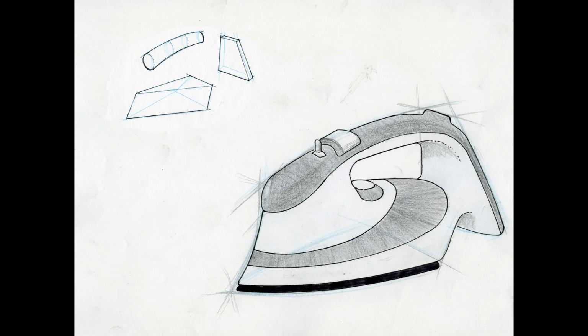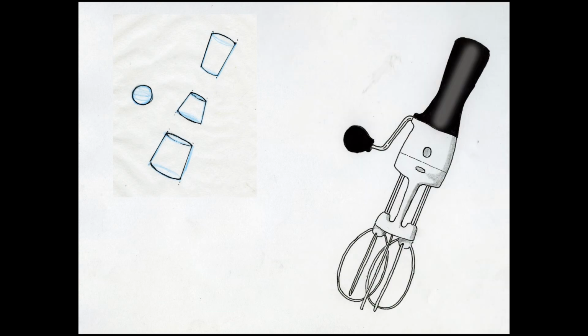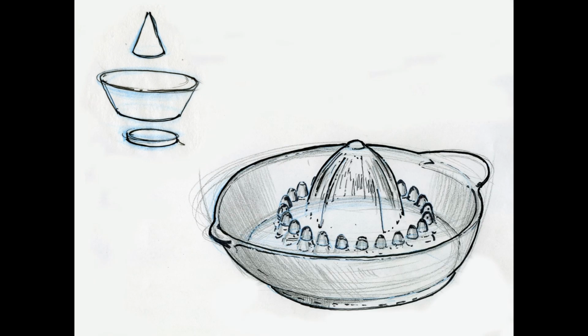These are parallelogram wedges which go together to form this rather morphic electric iron, the large back wedge forming the water reservoir. The truncated cone shapes along with the free-floating sphere go together and form this handheld manual mixer. This combination of truncated sphere and cone ought to be familiar by now. It's the other juicer that I told you about earlier.